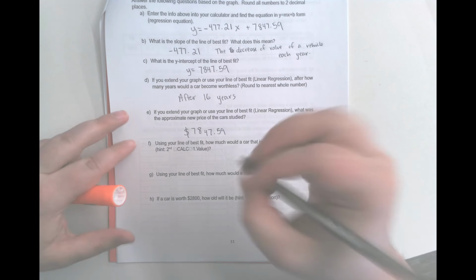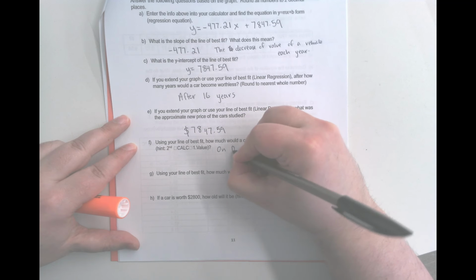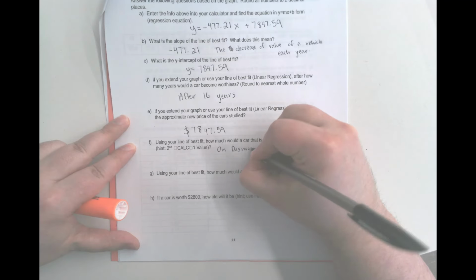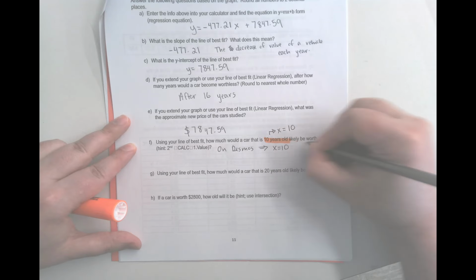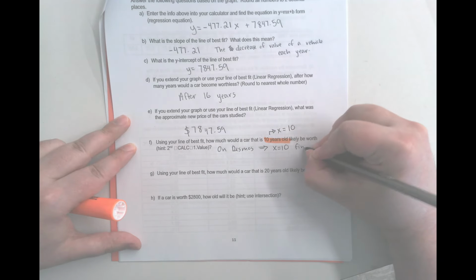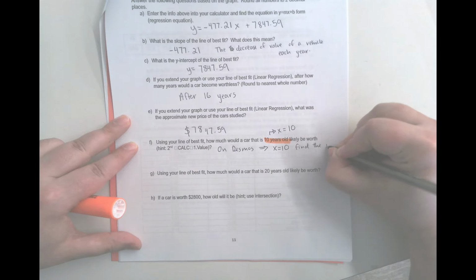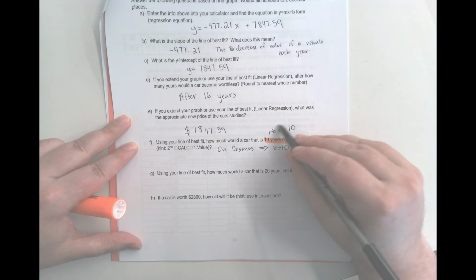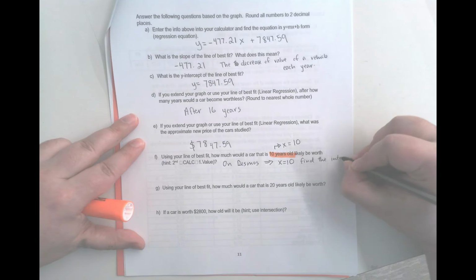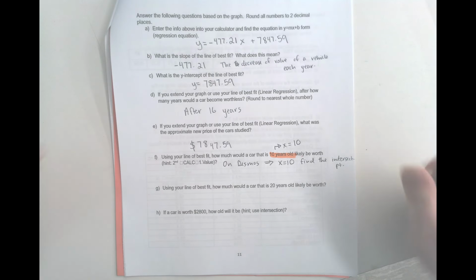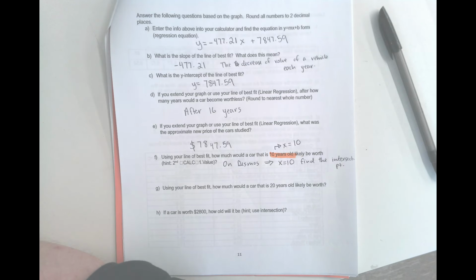So on Desmos, on a new line, we're going to type in x is equal to 10 and then find the intersection point, the point where x equals 10 crosses my line of best fit. That is going to tell us the value of that car.